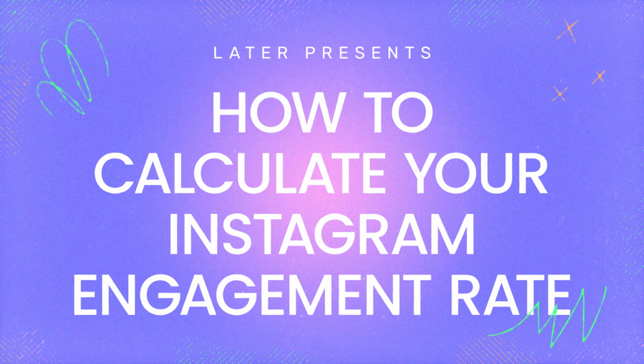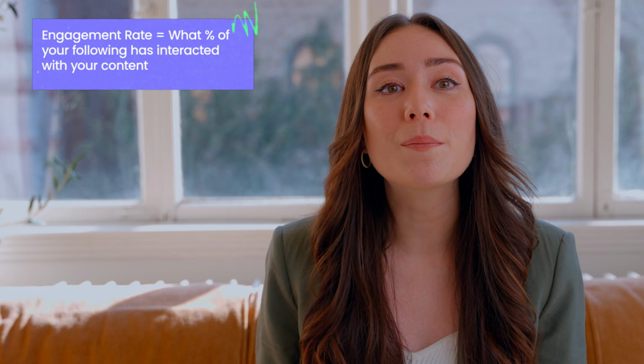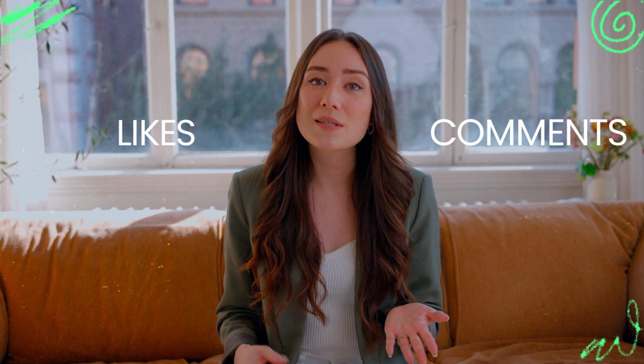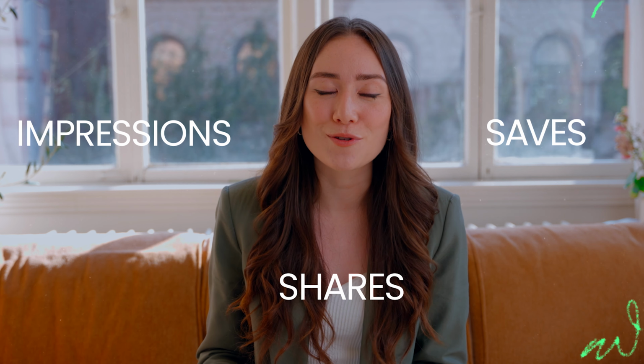Before we dive into the numbers, what is your Instagram engagement rate and why is it so important to your brand or business? Your Instagram engagement rate is the calculation that shows what percentage of your following has interacted with your content. It typically takes into account the number of likes and comments a post receives in relation to your overall follower count. And in some cases, it can also take into account the number of impressions, saves, and shares a post receives. So, why is it important?